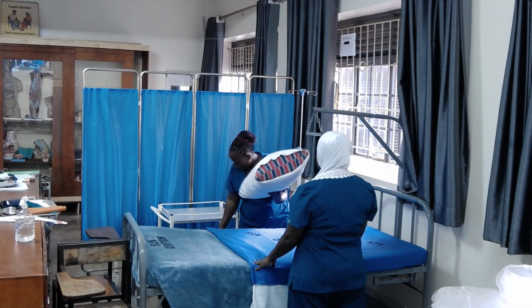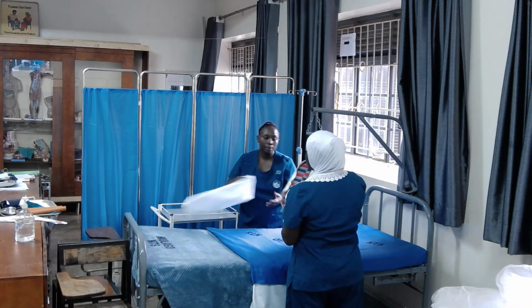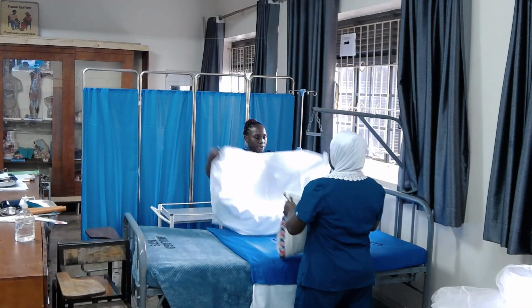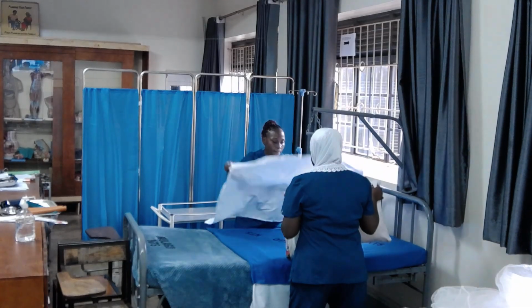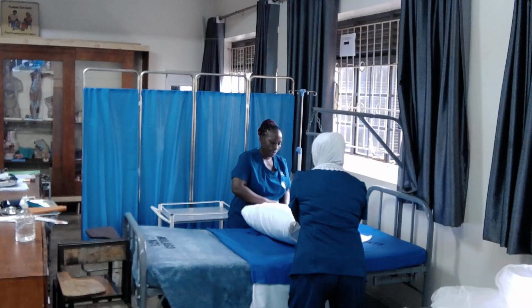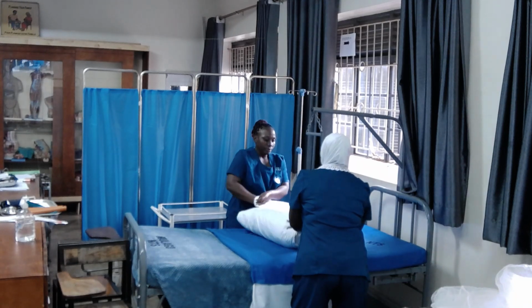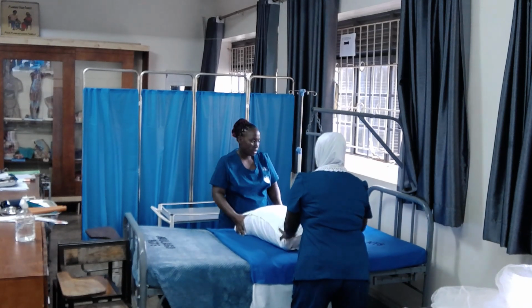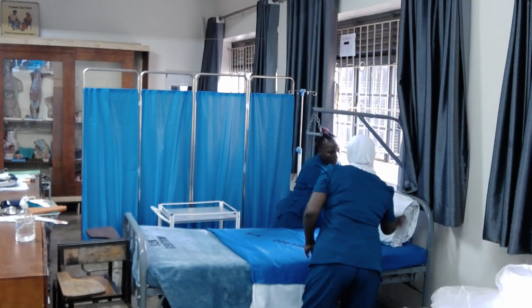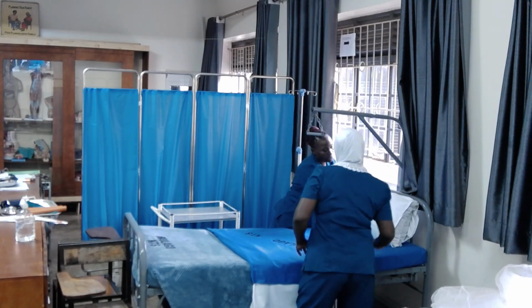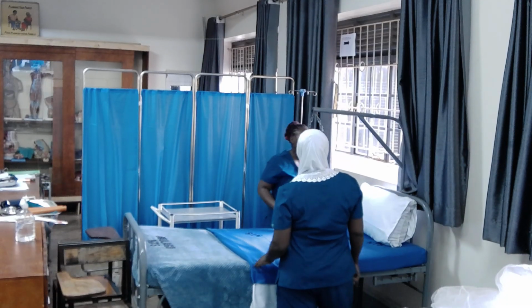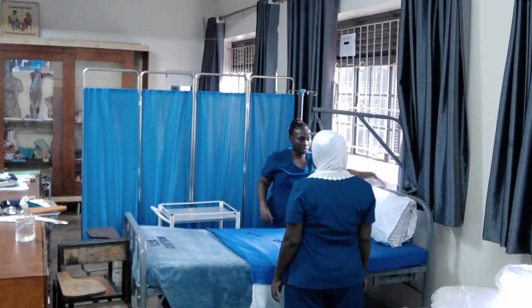So we get our pillow and wrap it in a draw sheet. And then we put it at the head of the bed, just like this. So you can use your draw sheet to hold it so the patient does not hit the bar of the bed.